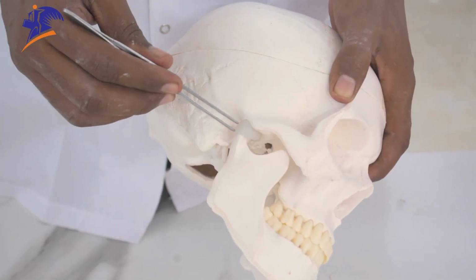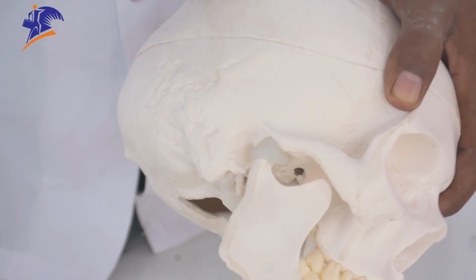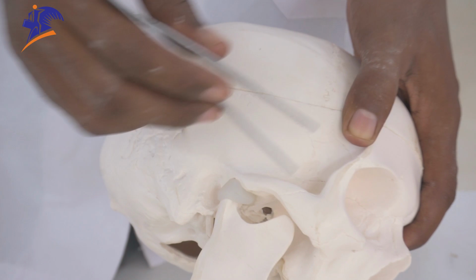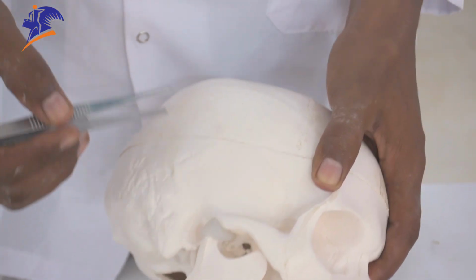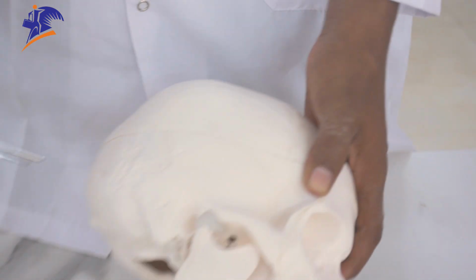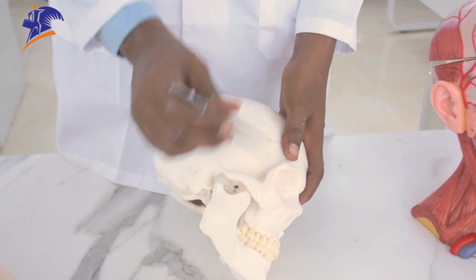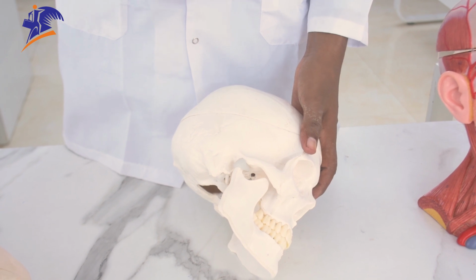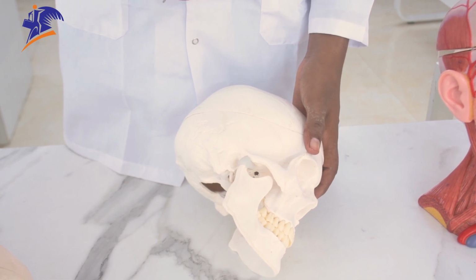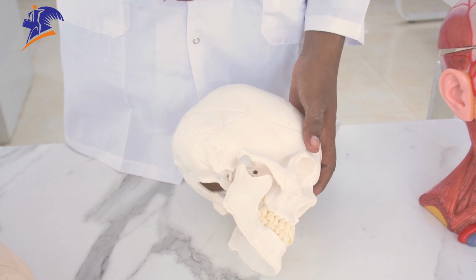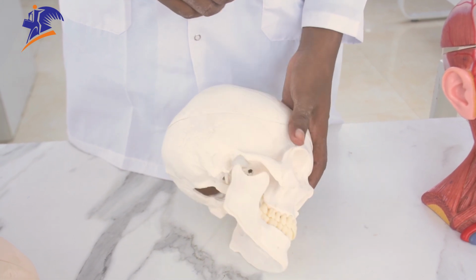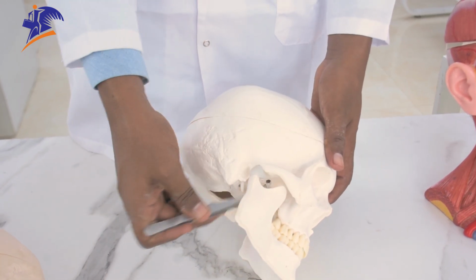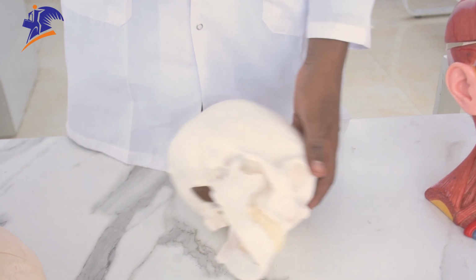The muscles that move this joint are the muscles of mastication: temporalis superiorly, masseter inferiorly, and the medial and lateral pterygoids. All the muscles of mastication are innervated by the trigeminal nerve and originate during development from the first pharyngeal arch. Again, this is the temporal fossa, and this is the infratemporal fossa.